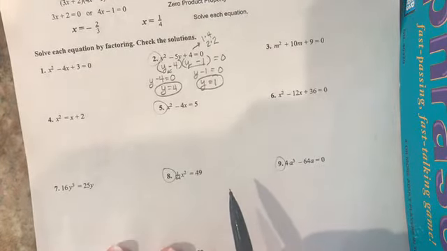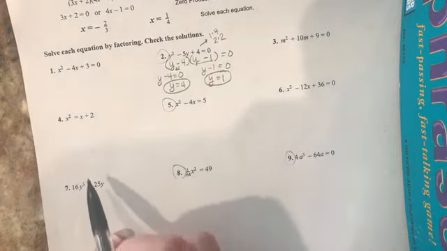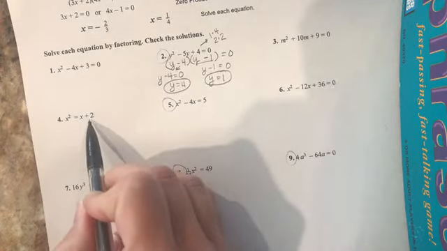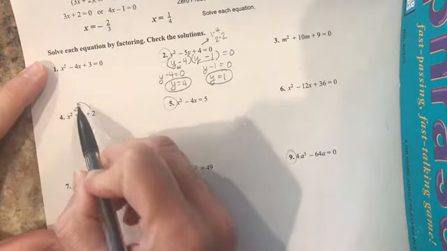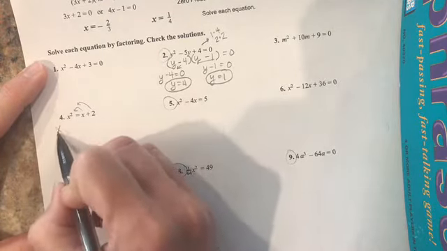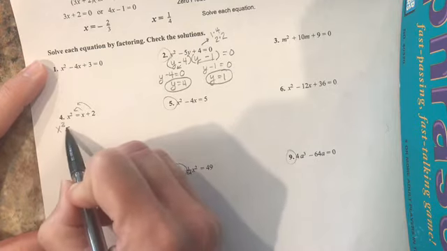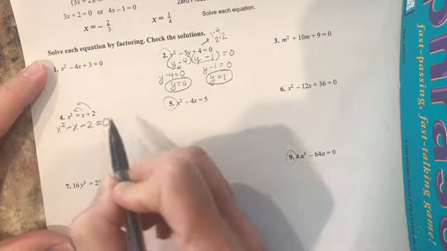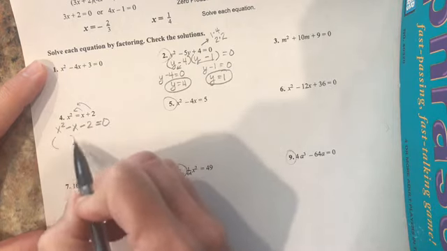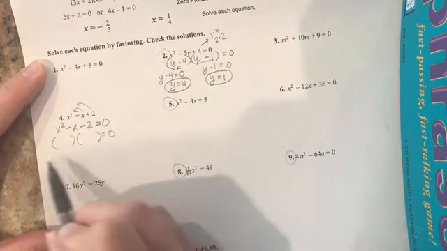Okay, you're going to have a couple of them like this. So number 4 and number 7, where it doesn't say equals 0. So what you want to do is move everything over with x squared. So you're going to have to finish 4 here in a second. But x squared minus x minus 2, and now it says equals 0. And then you can go ahead and factor. So you're going to need to finish that one.